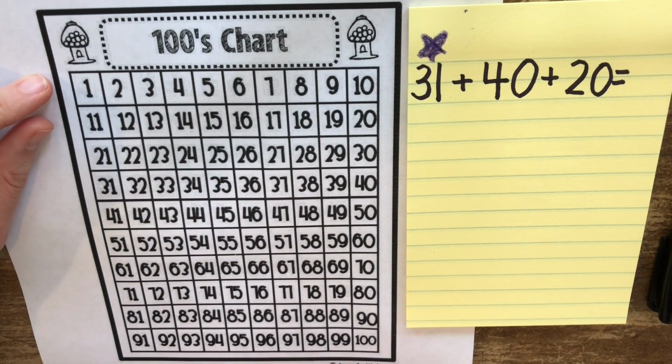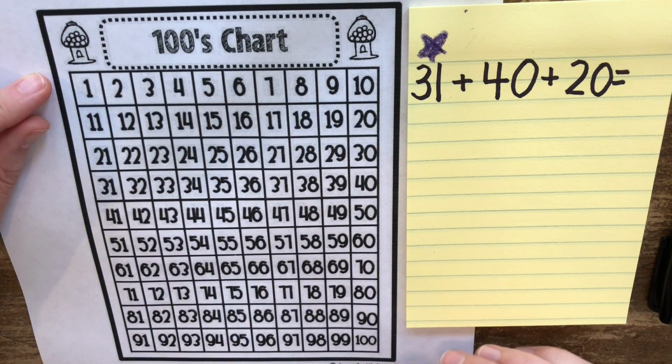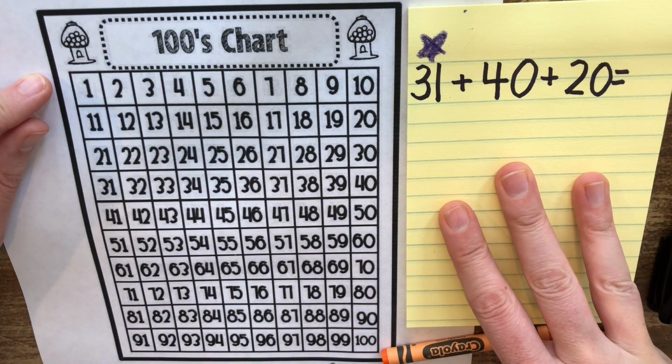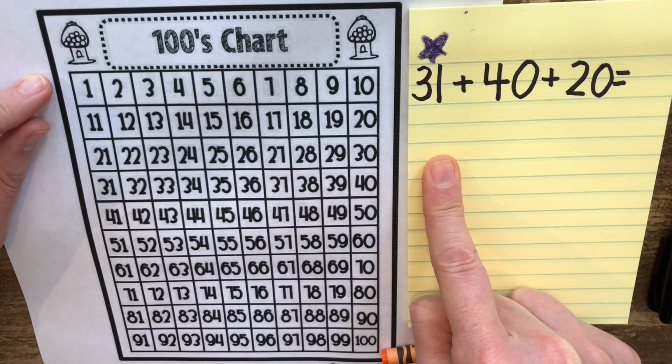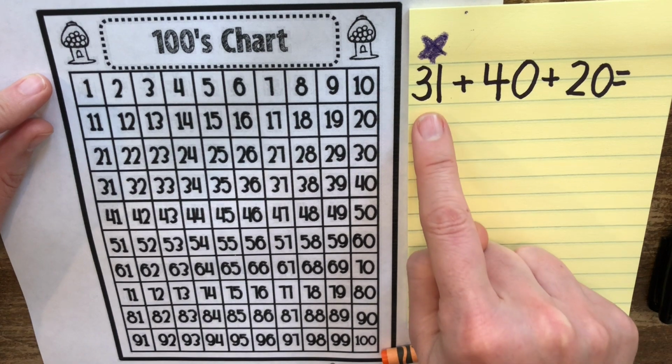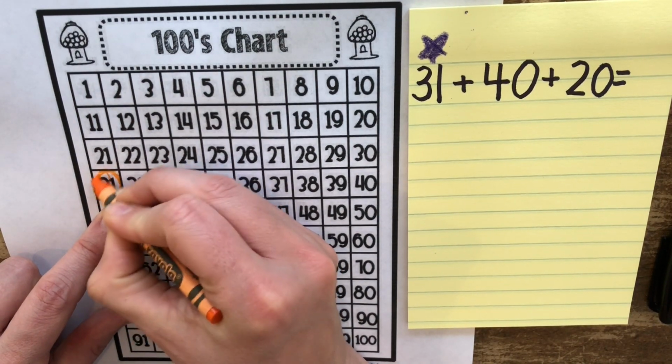All right, my friends, here is our challenge problem, and you can see it. It's a challenge problem because we have 1, 2, 3 add-ins, so we've got to add 3 different numbers for this one, but we still do the same steps. Step 1, what do we do? Tell me. You're right, we're going to go find this number 31. So it's right here. Here's 31. This is where I'm starting from.